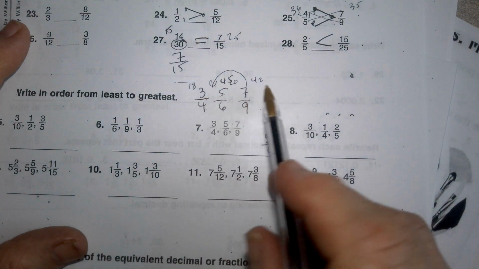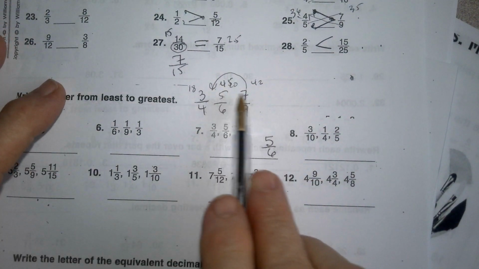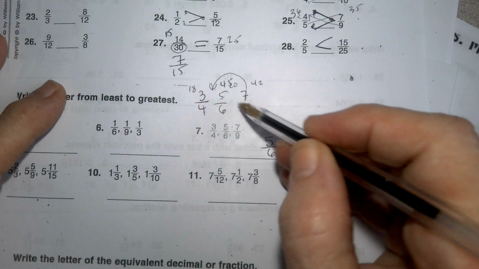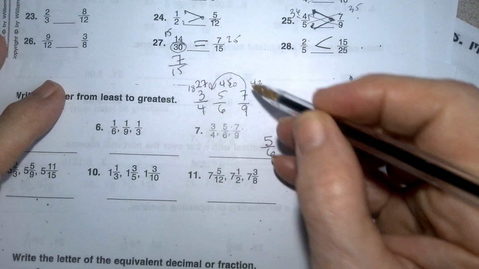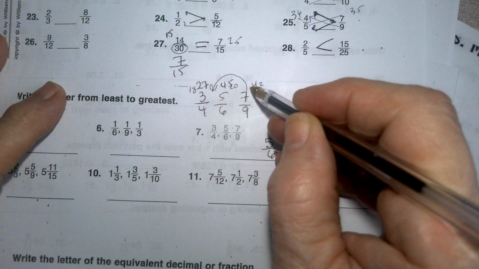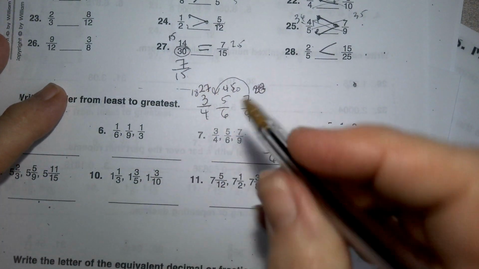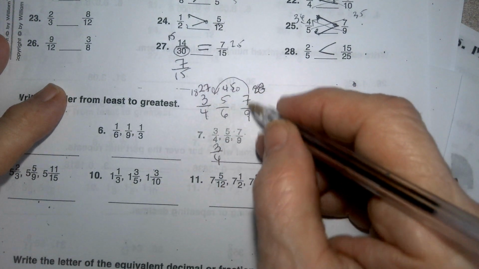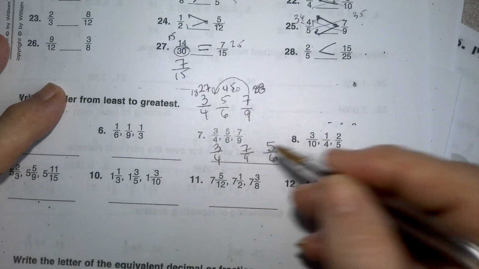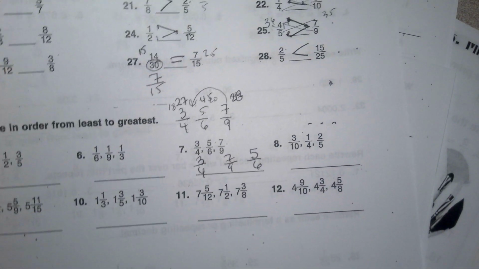And then I just have to compare this last one and the first one. 9 times 3 is 27. 4 times 7 is 28. So the first one is going to be 3/4. The next one is 7/9. And let me just show you that one as a decimal.